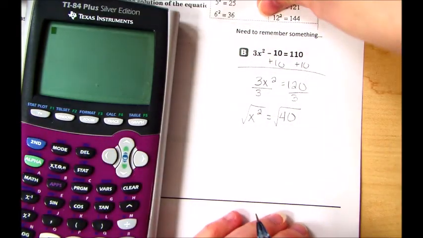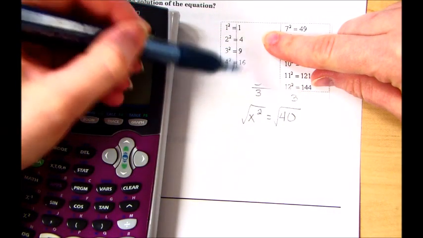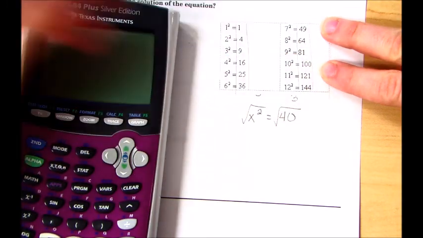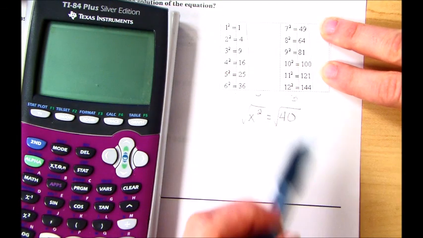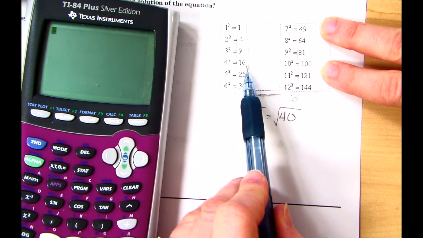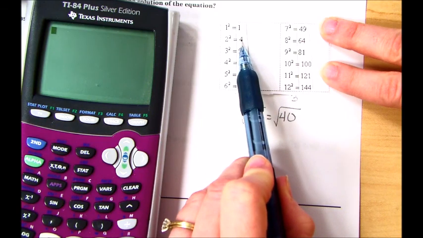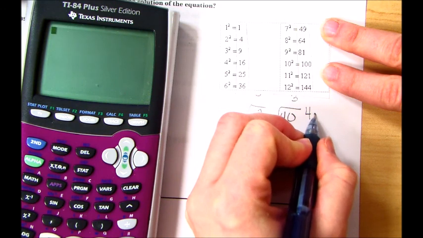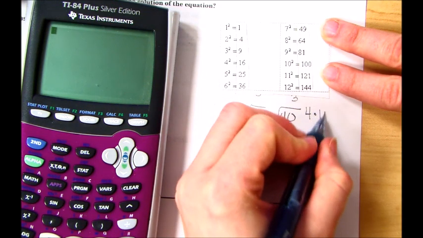In order to do that, you need to think about your perfect squares. All of these numbers between the lines, and all of these numbers between the lines. Now, which of these numbers goes into 40, and you need the biggest one? So does 16 go into 40? No, it does not. Does 9 go into 40? No, it does not. Does 4 go into 40? Yes, it does. So we need to think of 40 as being 4 times, well, 4 times what? 4 times 10 is 40.